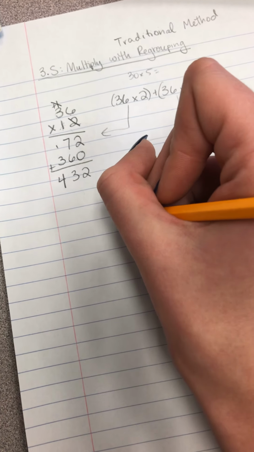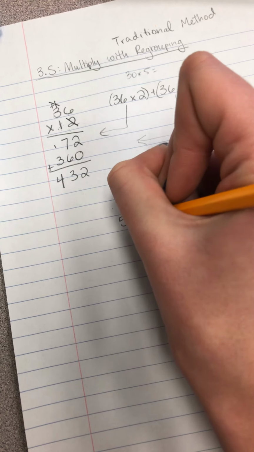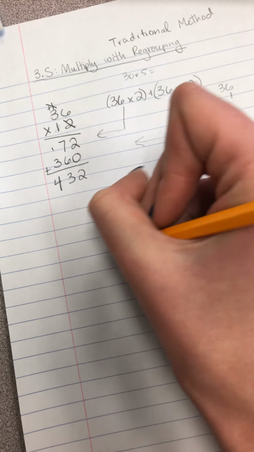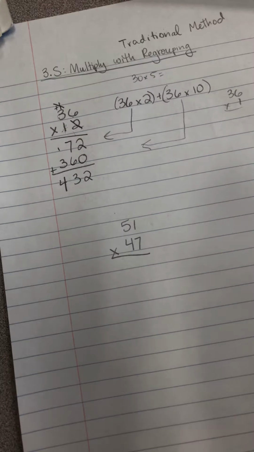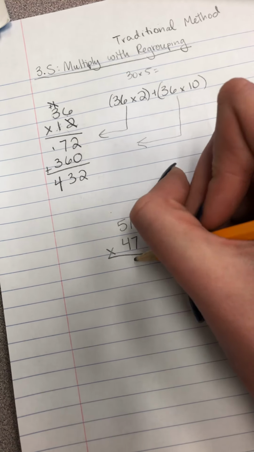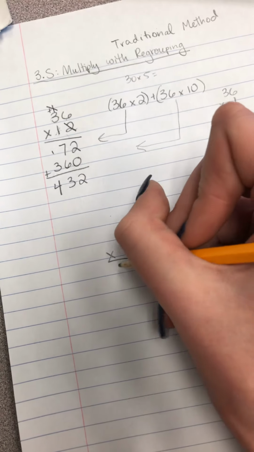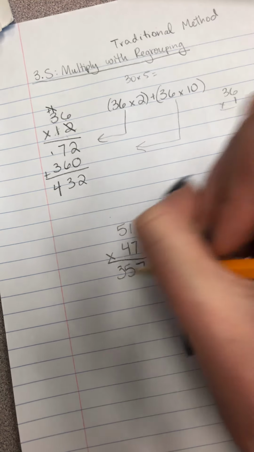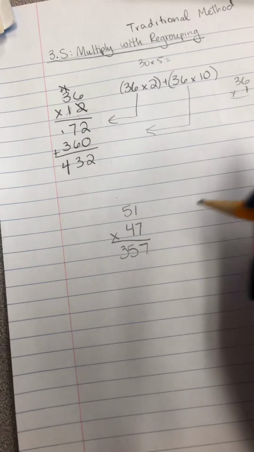One more example, if I did 51 times 47. I'm going to do exactly what we did last chapter. 7 times 1 is 7. 7 times 5 is 35. So that gets me 357.